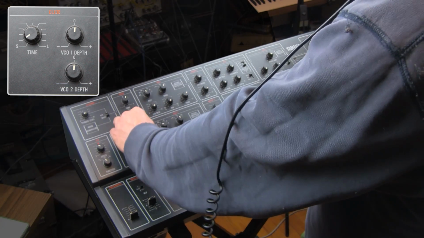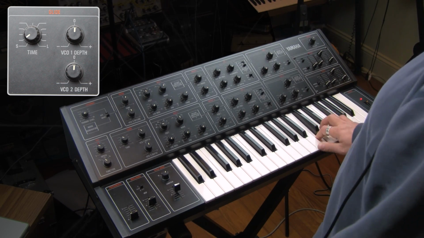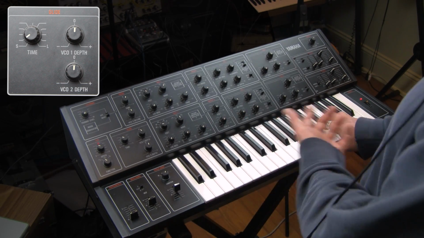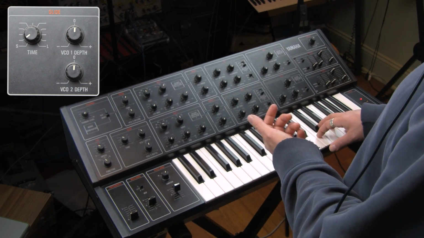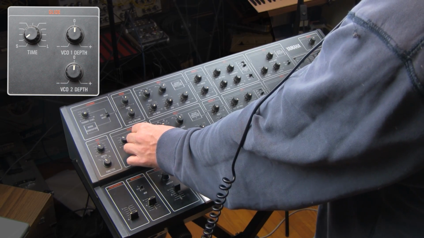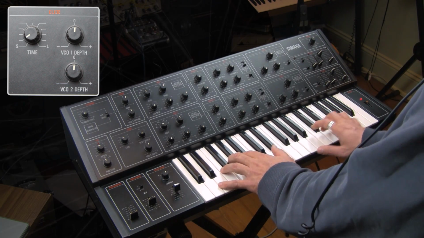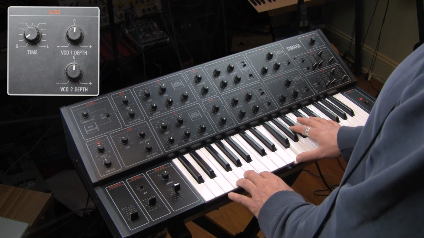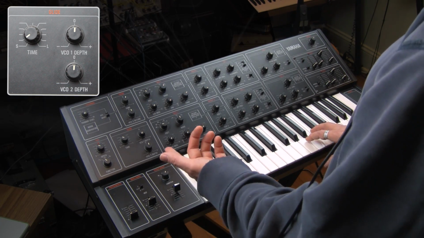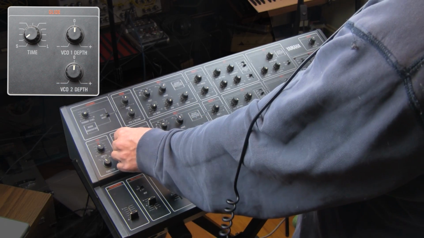And we can have it come up from the bottom as well. So if you want to create a sort of implied slide in your playing, you can use this. And of course, in addition to the amount, we also have the time.